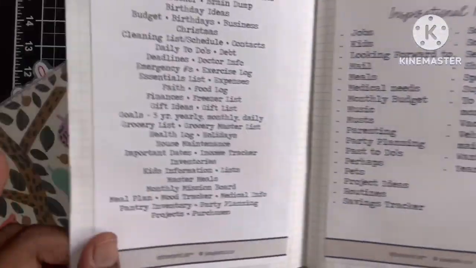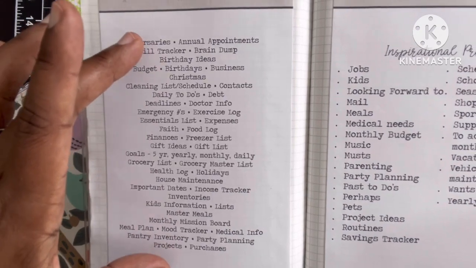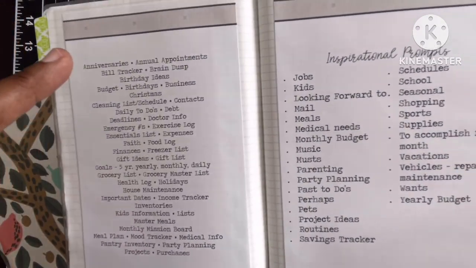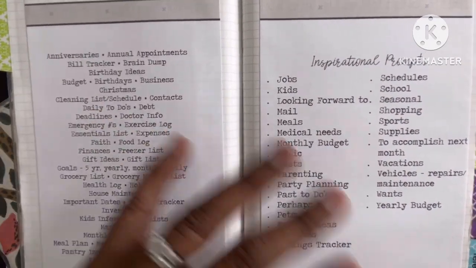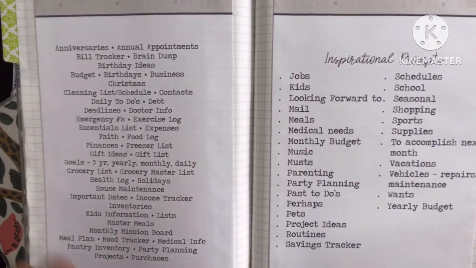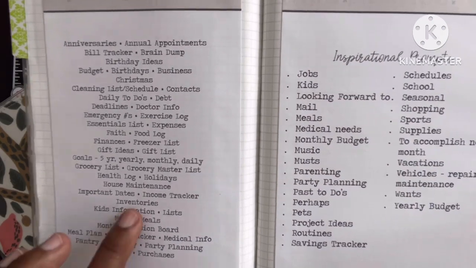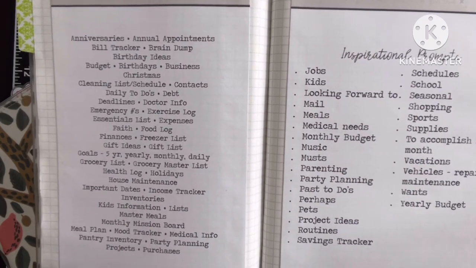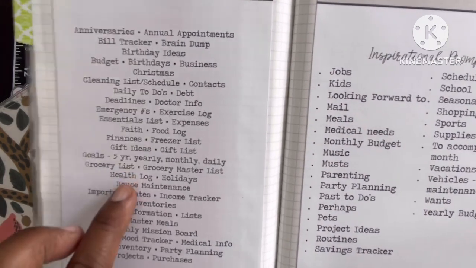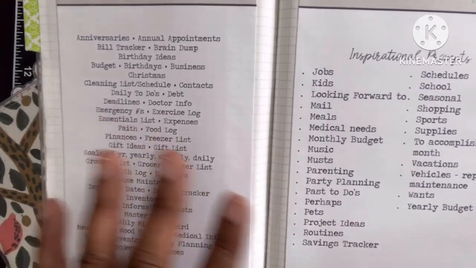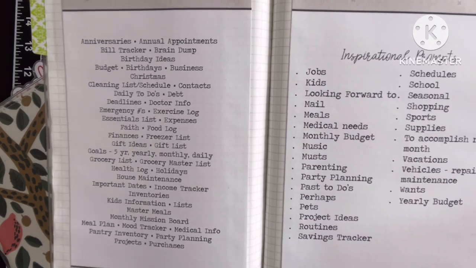It's giving you different things that will jog your thinking and your memory about what you need to plan. Anything from anniversaries, annual appointments, bill tracking, food log, exercise log, doctor information, kids information, meal planning, mood tracking, party planning, projects, master grocery list, things like that, that when you sit down to plan, you just don't have all these things in your brain.